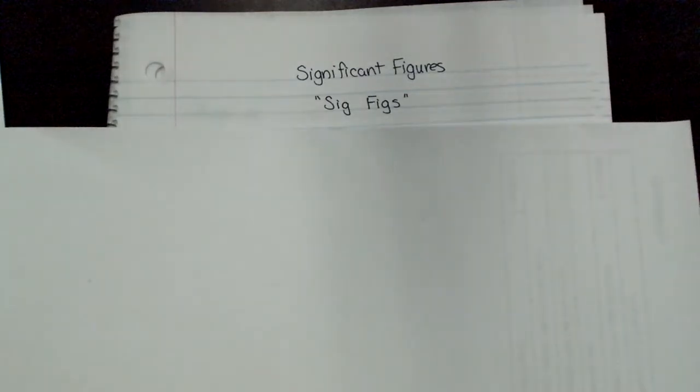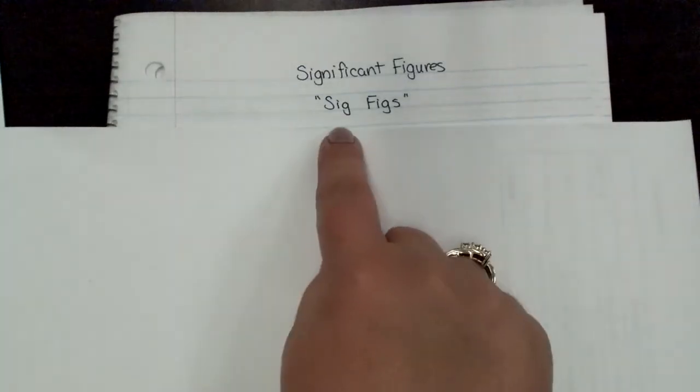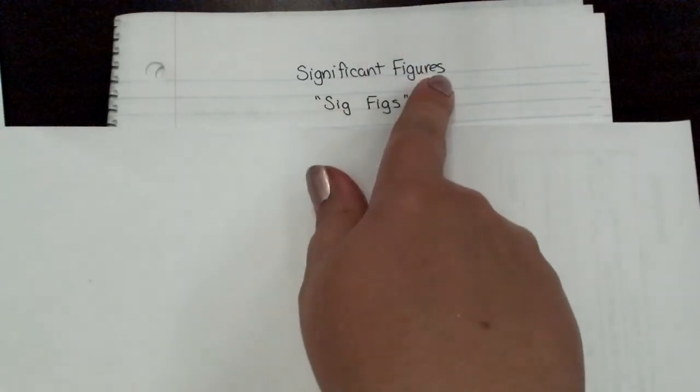So throughout this whole unit, as you work problems, I always have students that say, how many numbers do I round to? What place after the decimal do I round to? How many numbers do I need to show in my answer? Well, today's going to answer your question, because from here on out, any math problems that we do, your answer will always be expressed in significant figures.